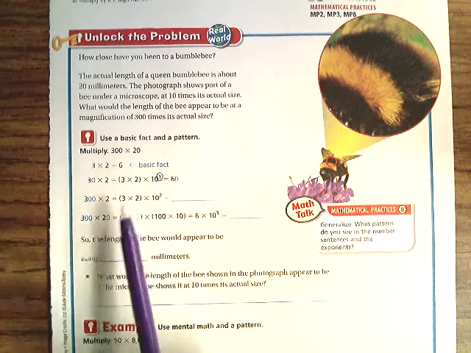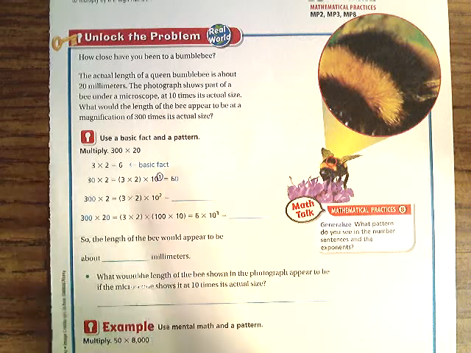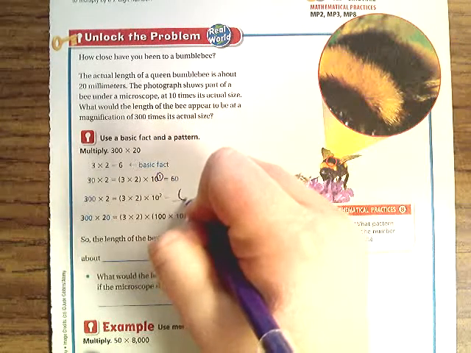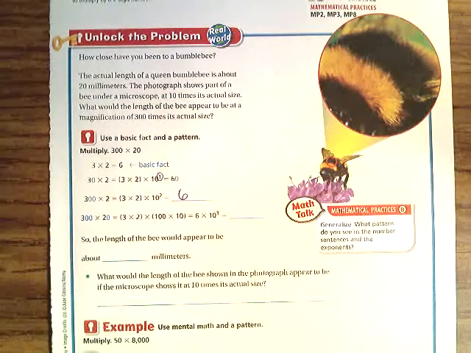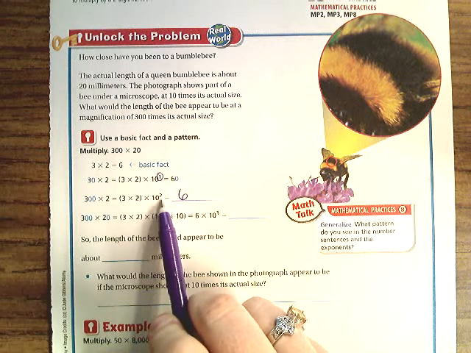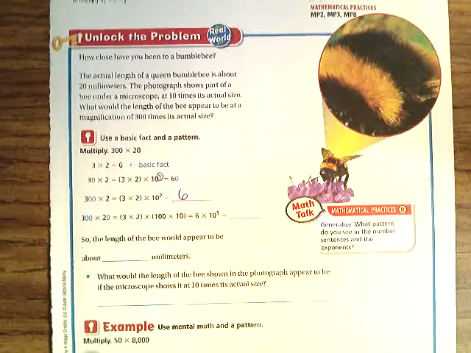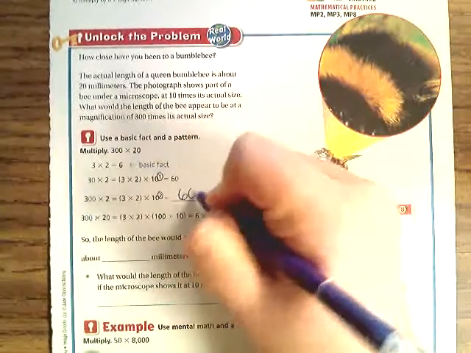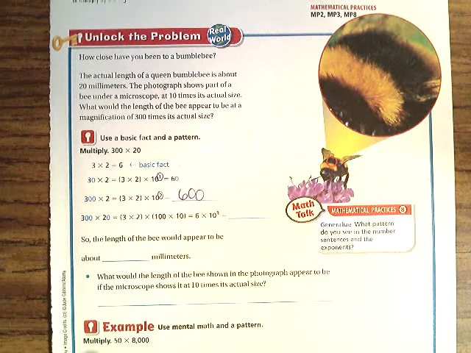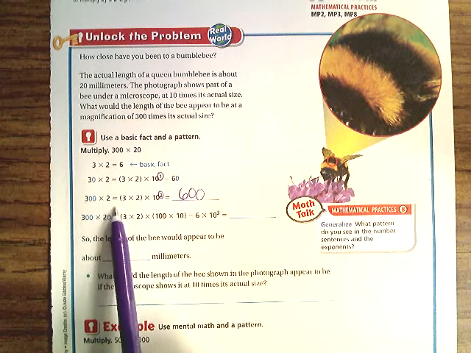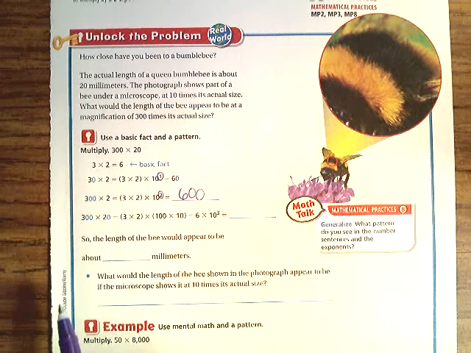Now the next part, we have 3 times 2, which we're going to write over here on the line, which we know is 6, but we now have 10 to the second power. That 2 tells us that we have to add 2 zeros to the end of our product here. So our answer becomes 600. Sorry, my zeros are a little wonky there. And that's the same as saying 300 multiplied by 2, okay?